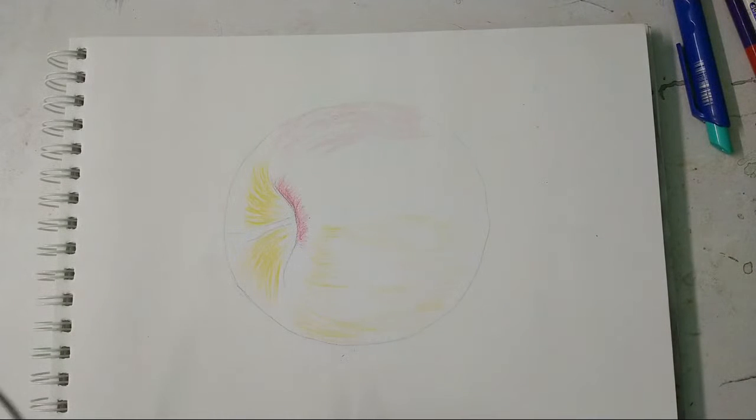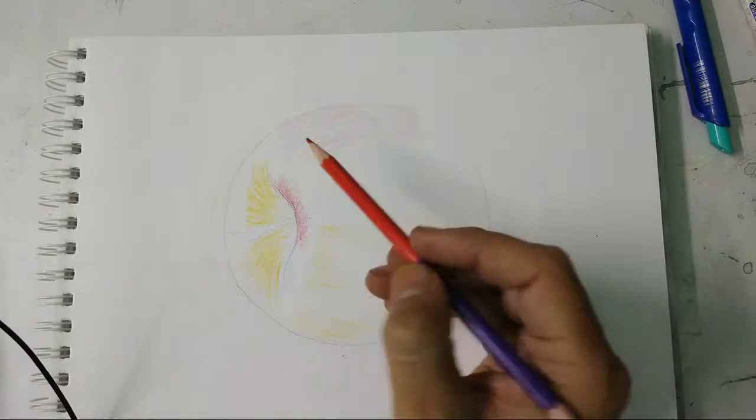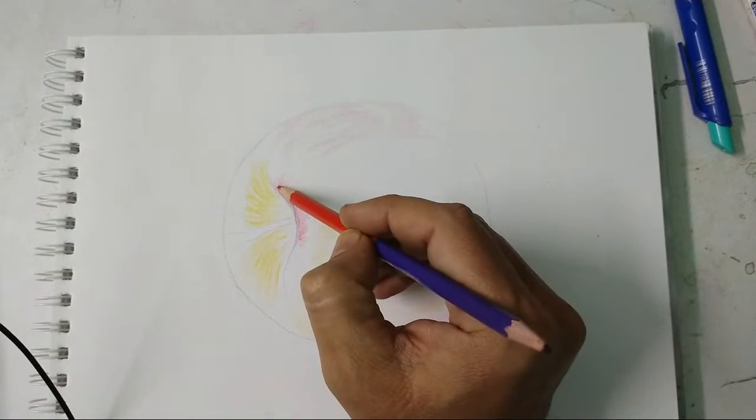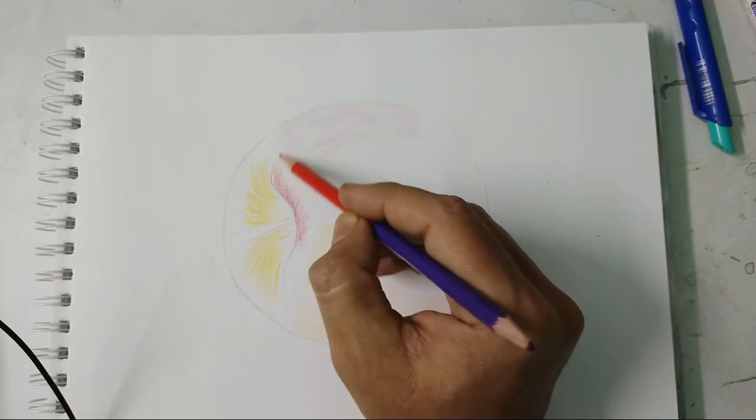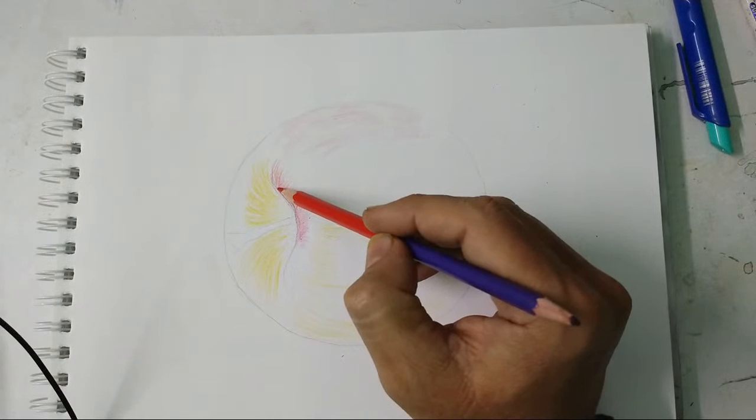Now just next to it we will use dark red. And these are simple crayons which I am using. They are not any special ones. Now this area is important.